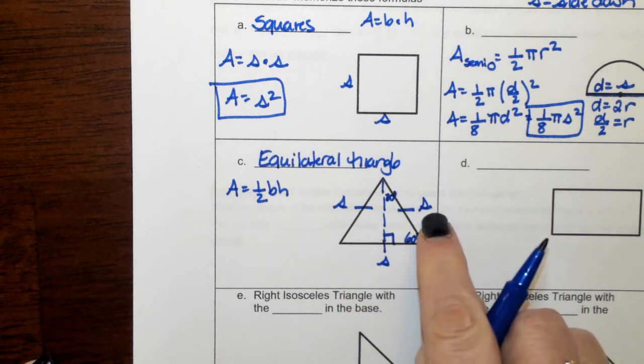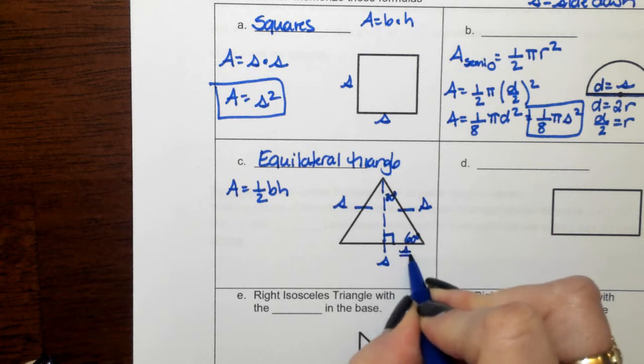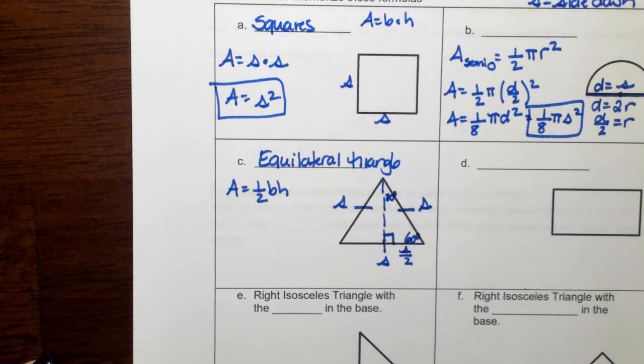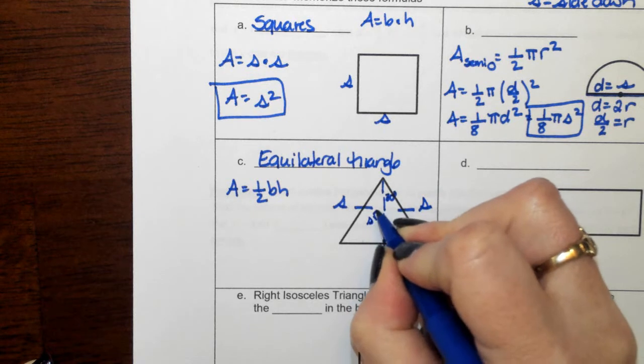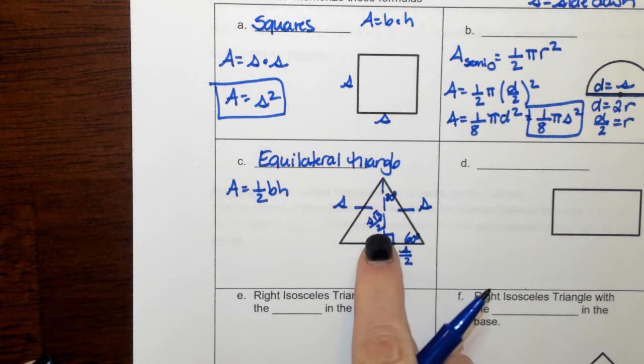So remember, in a 30, 60, 90 triangle, S is actually equal to 2 times the length of the shorter side. So this is going to have to be S over 2. The height of this particular triangle is then going to be square root of 3 times S over 2. So this is S times square root of 3 over 2. So now I know the height of this equilateral triangle.